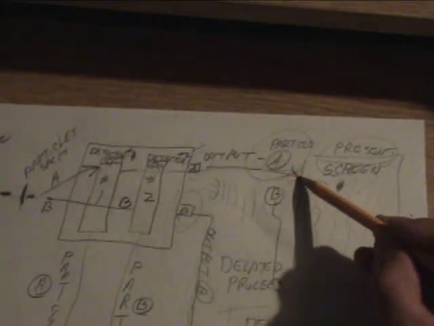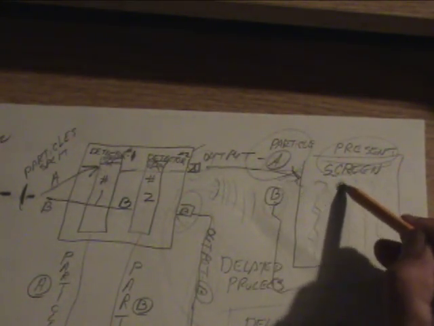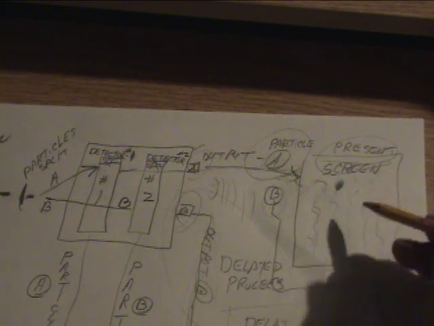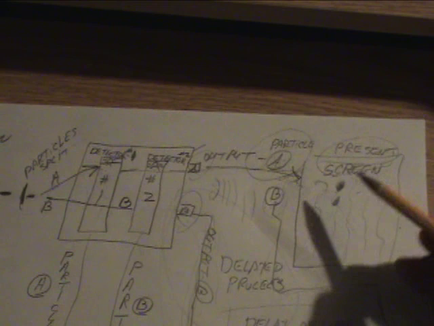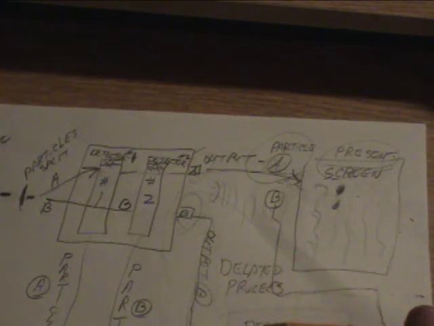Why didn't particle A create a particle pattern here only, since it arrived there a lot sooner than particle B?